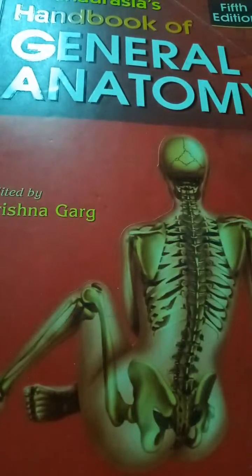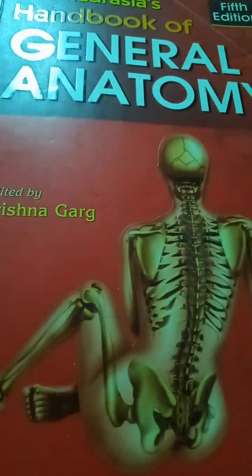But first we should focus on the anatomy topic. If you command anatomy, you can become a very good physician, a very good surgeon, a very big professional physician.